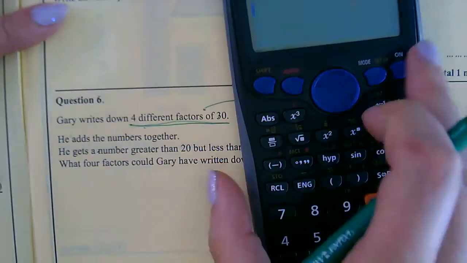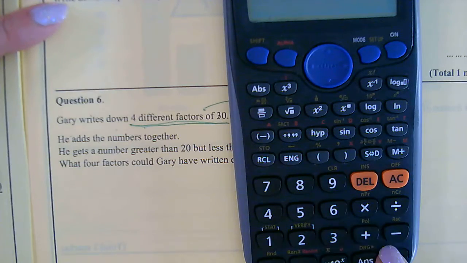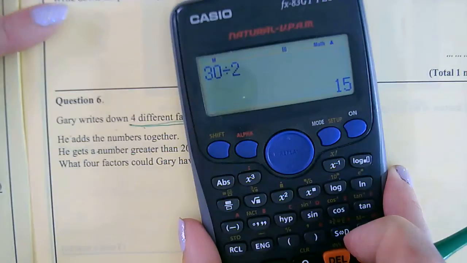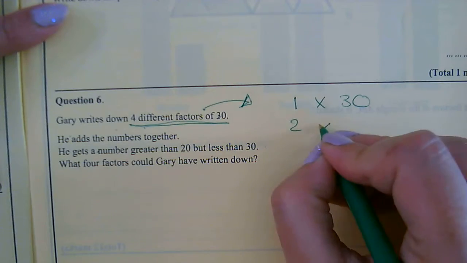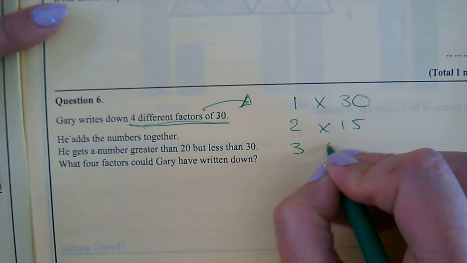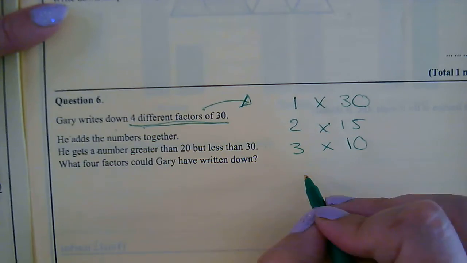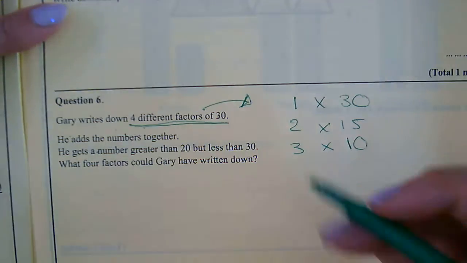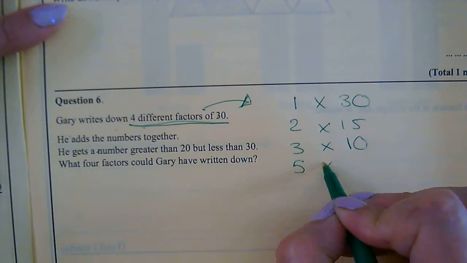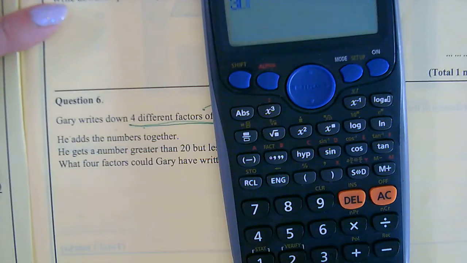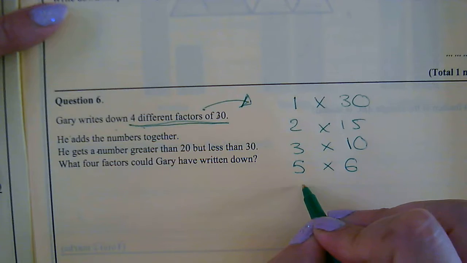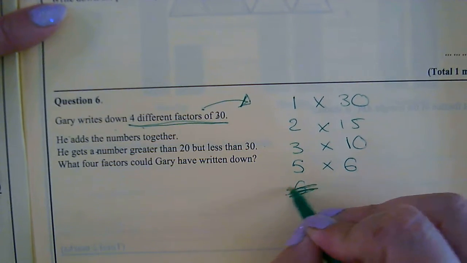I can even use the calculator to help me. 1 times 30, 1 goes in. Does 2 go in? 30 divided by 2, yes. 2 goes in, and 2 pairs with 15. So 2 times 15. Does 3 go in? I hope we can see that one. 3 and 10. Does 4 go in? 30 divided by 4 gives me a decimal, so that's not going to go in. 5 definitely goes in. If you want to use your calculator, what does 5 pair with? 30 divided by 5, type it in. 6. I'm about to do 6, but it's a repeat, so I don't need to go any further.